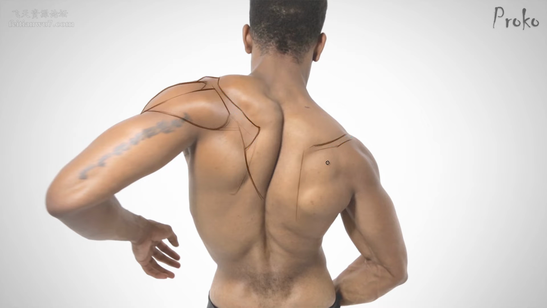And then you can see the deltoid attaches all along the bottom ridge of the top edge. And also the trapezius attaches to the scapula at the top edge. So lots of muscles attaching to the spine of the scapula.